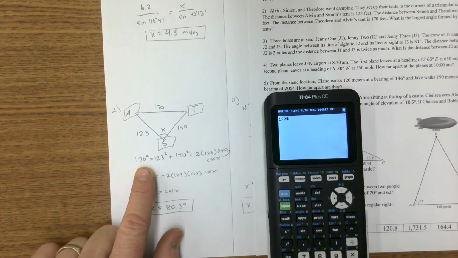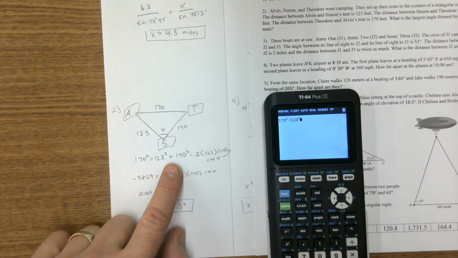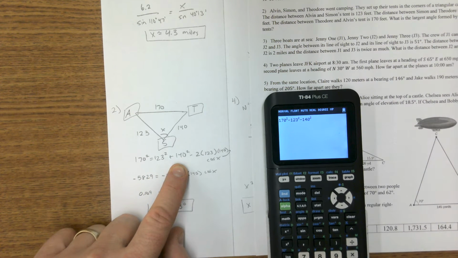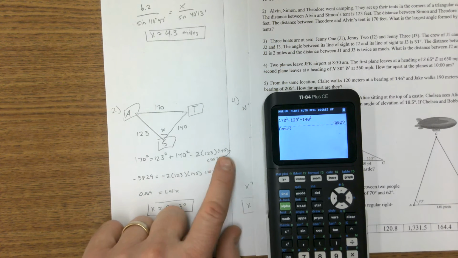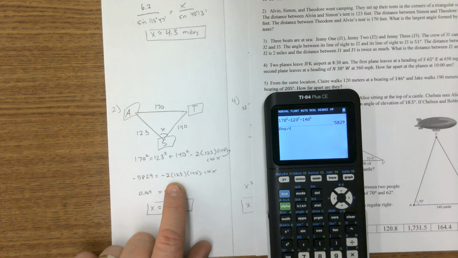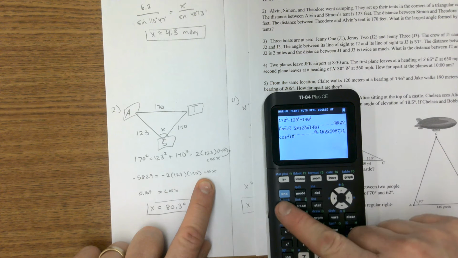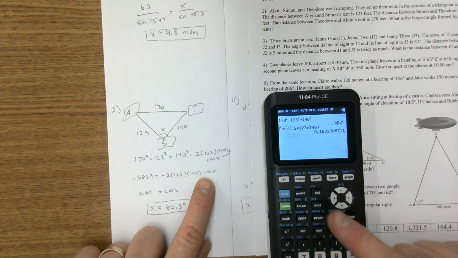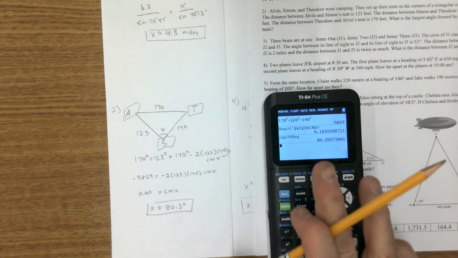I do 170 squared minus 123 squared minus 140 squared. And now that I have that, I divide that by this whole denominator here. I divide it by all of this: negative 2 times 123 times 140, and that's all in parentheses. Now I have that, and it's second cosine, second answer, and it's 80.2. So if you need to write it out, but if you can do it in those steps, it's a lot shorter.